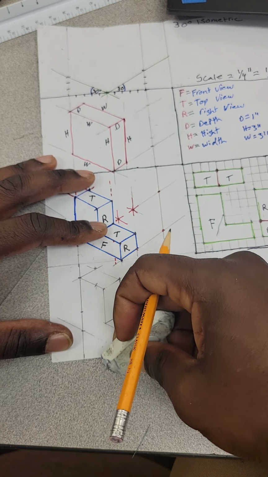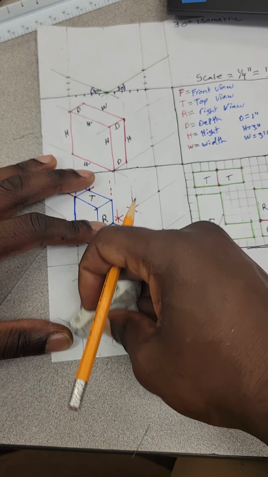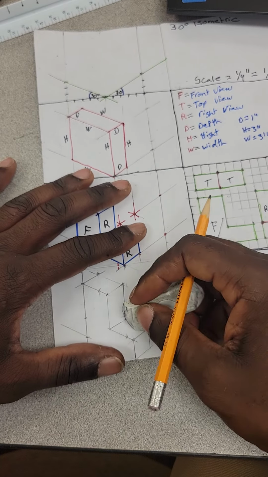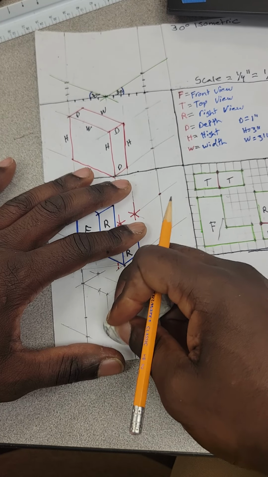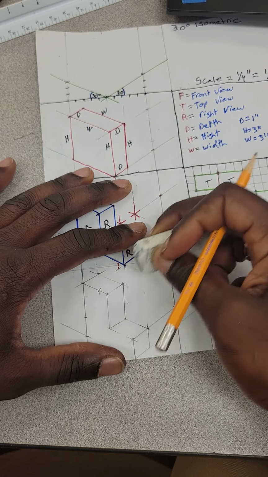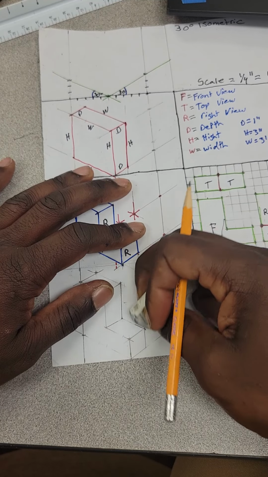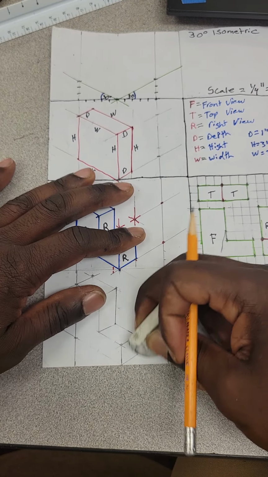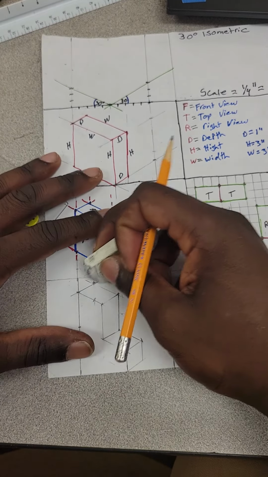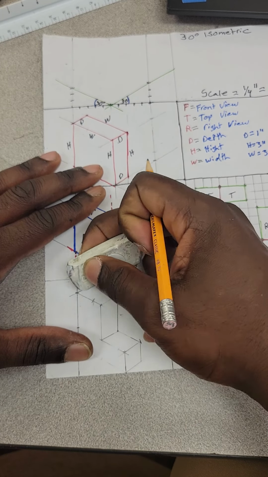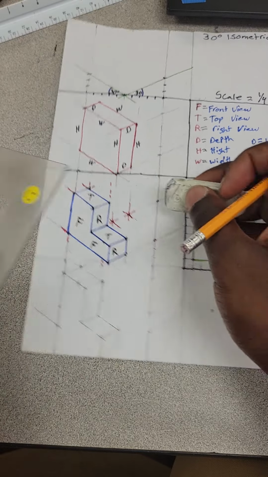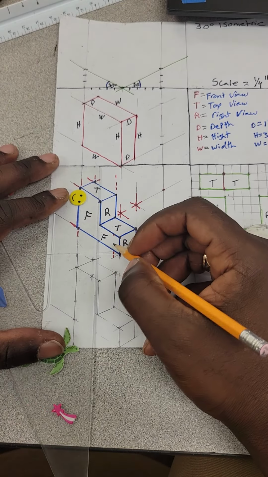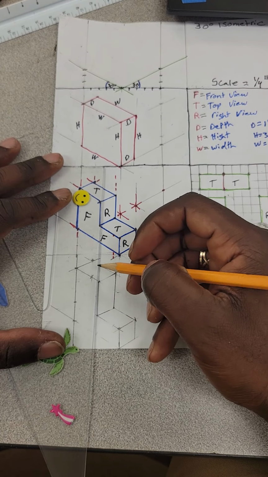So now you can erase the lines and then reconnect lines if you need to. Give them a clear picture. You don't need the benchmarks anymore. Real soon we're going to do all that and clean it up real nice.